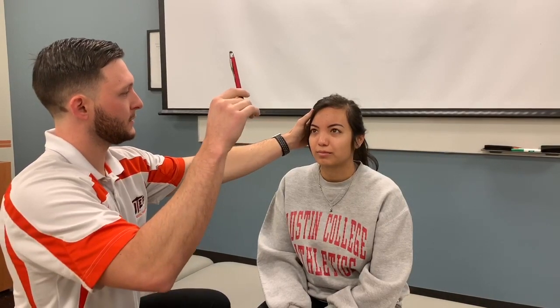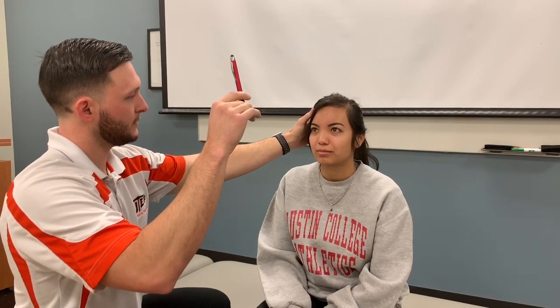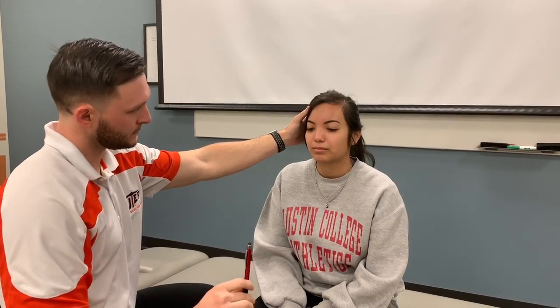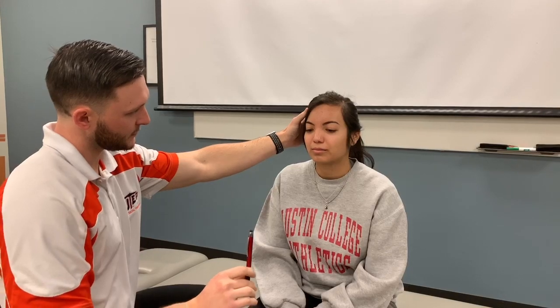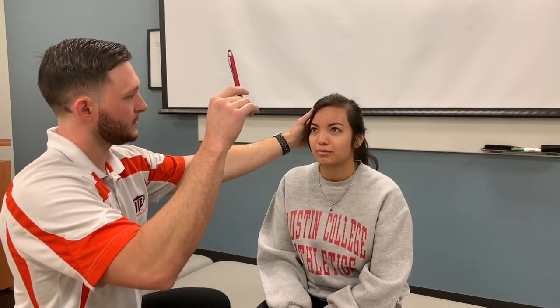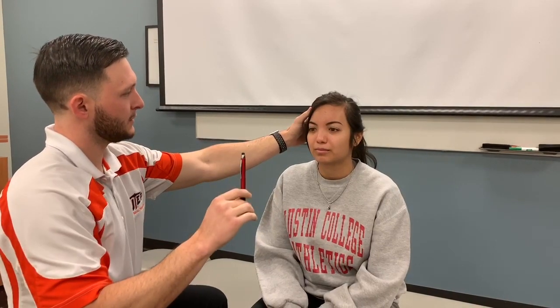For this next test, the gaze holding nystagmus, the SPT is really looking for abnormal eye movements and nystagmus as well. Again, it is more of a central deficit issue, so you would not expect any positive test given the diagnosis of the patient.